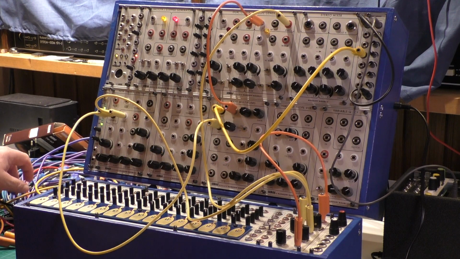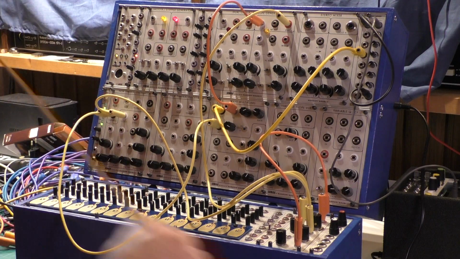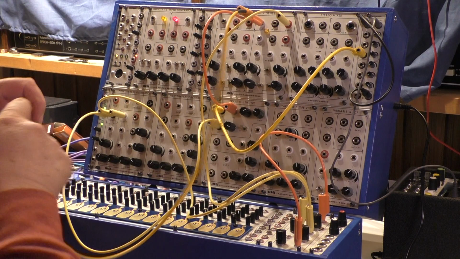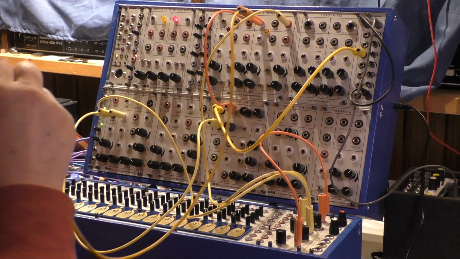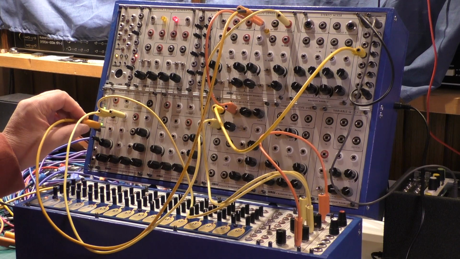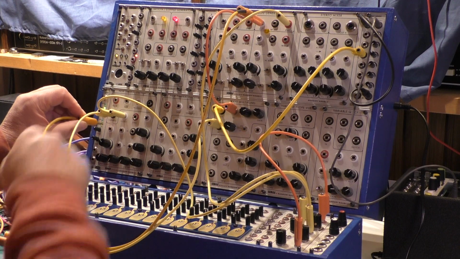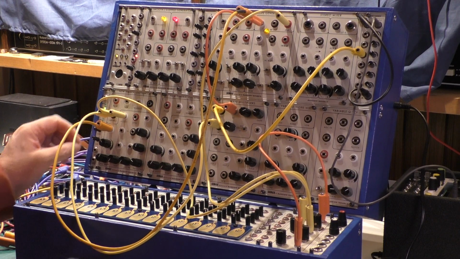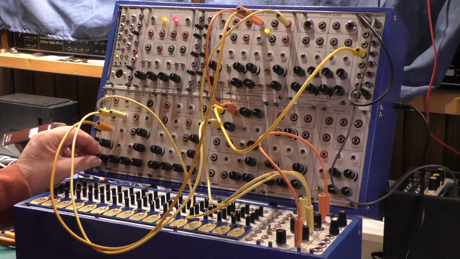We can use the same output, the basic output of the universal slope generator, to, for example, modulate a little bit the original waveform that's going into this wave multiplier. So you can set the waveform in different places.